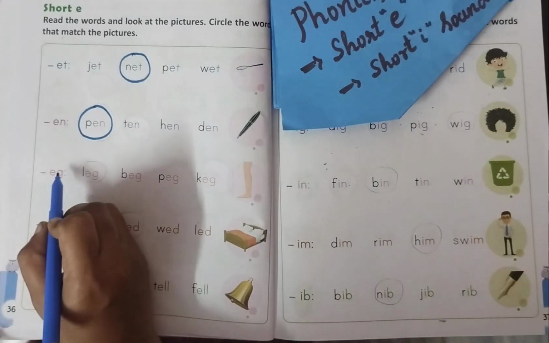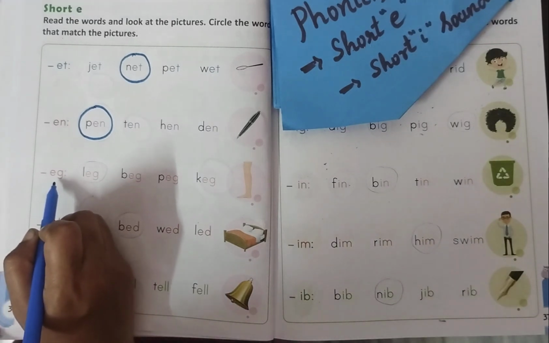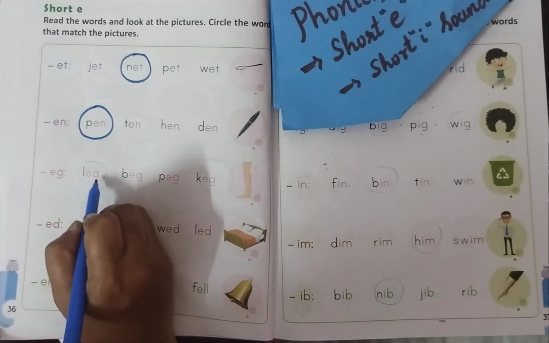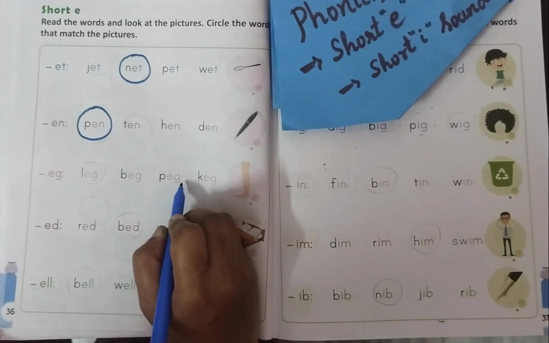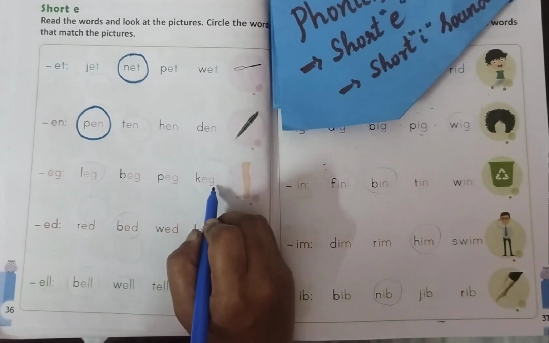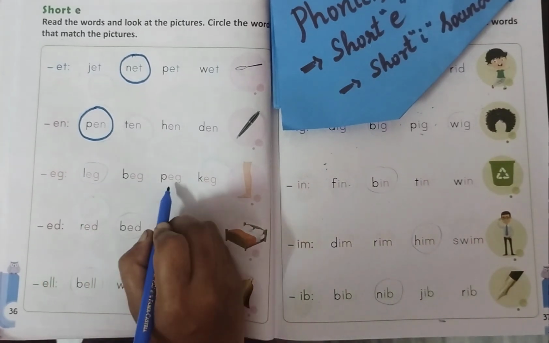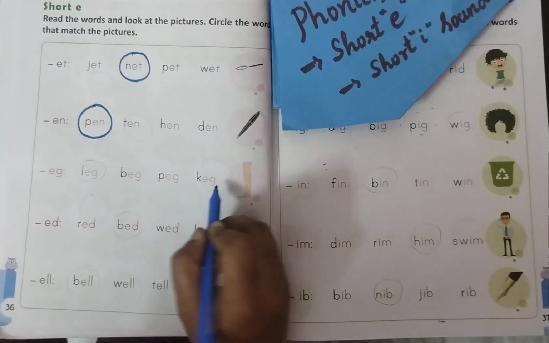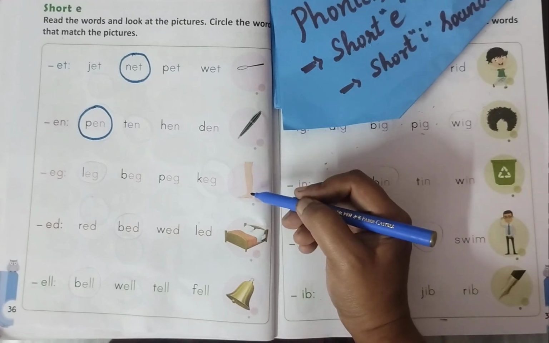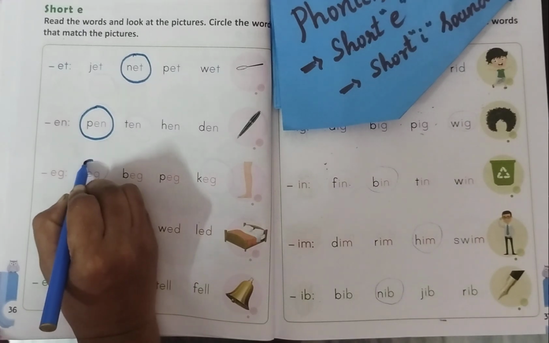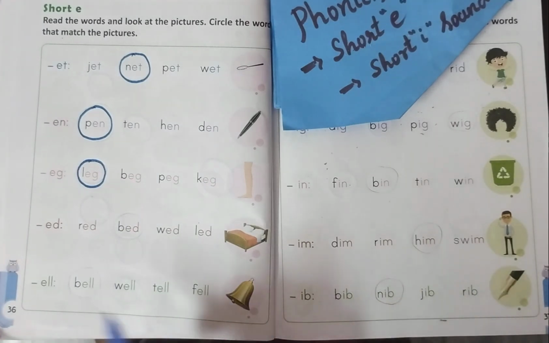Okay. Next, E-G. So egg. It makes the sound eg. So L plus eg, leg. B plus eg, beg. P plus eg, peg. K plus eg, keg. L-E-G, leg. B-E-G, beg. P-E-G, peg. K-E-G, keg. So which picture is it? Yes, it's a leg. So we circle the word leg. L-E-G, leg.